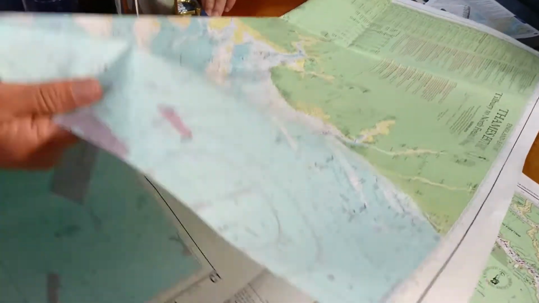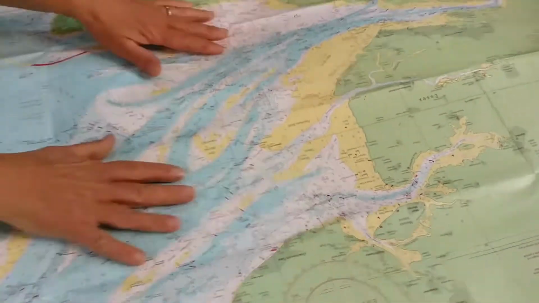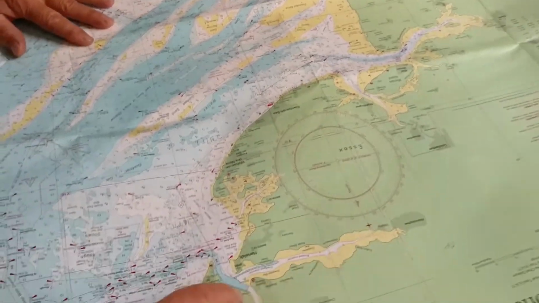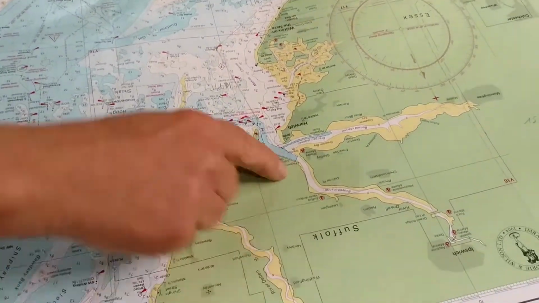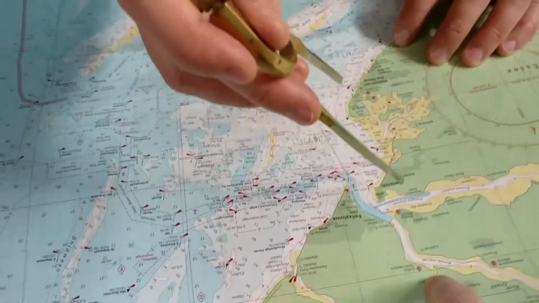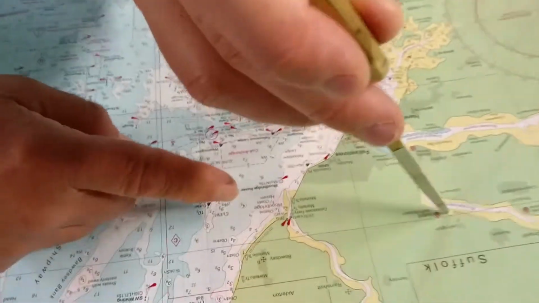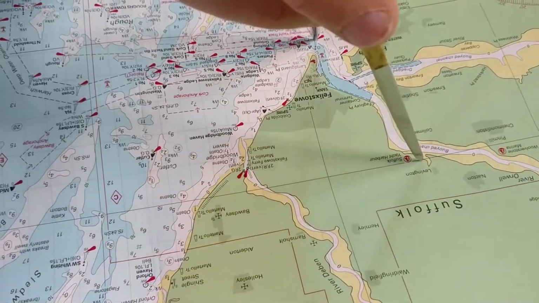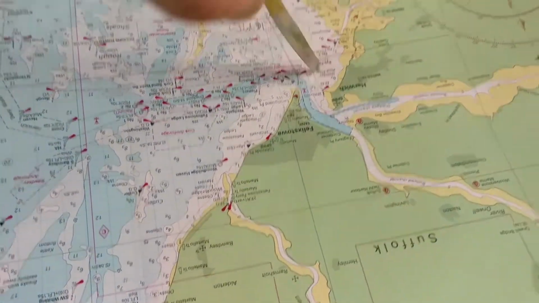So if you start from, sorry, 5 degrees off. We are here, aren't we, Levington? Is that Levington Marina? Okay, start from Levington. From there to there is 1, and then just walk it.